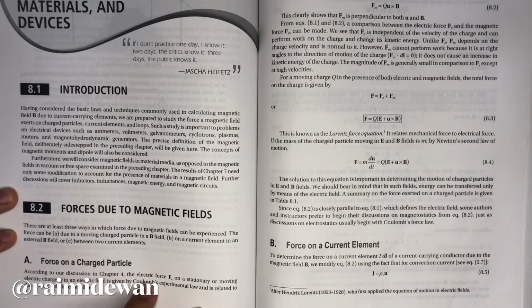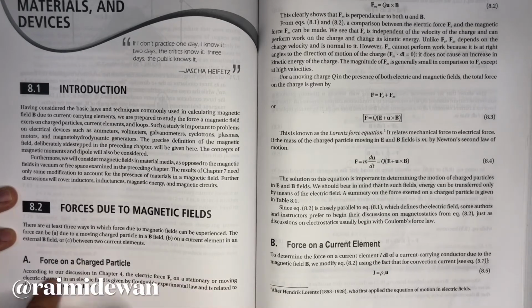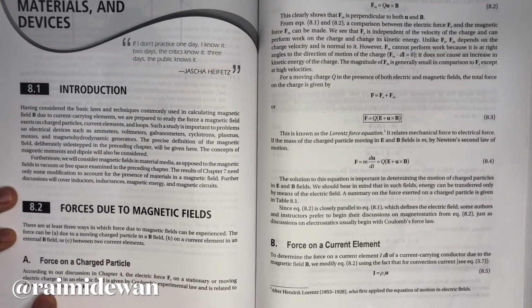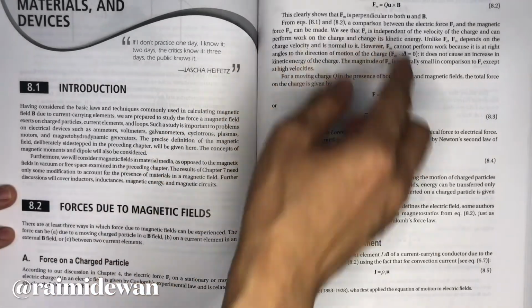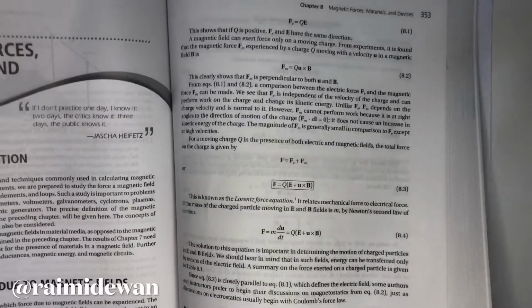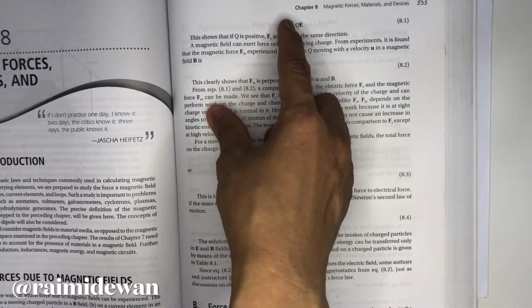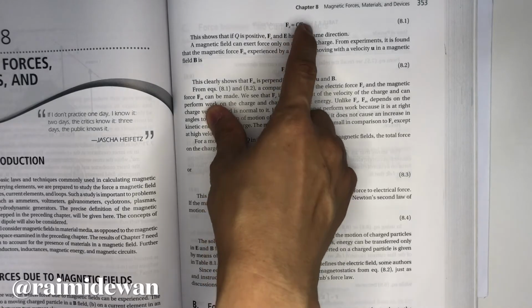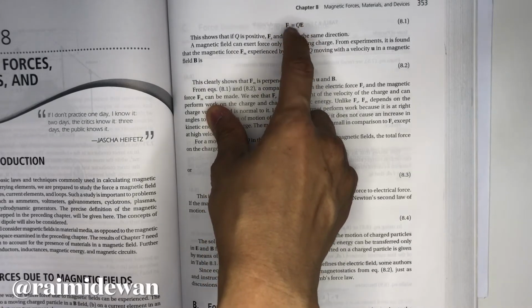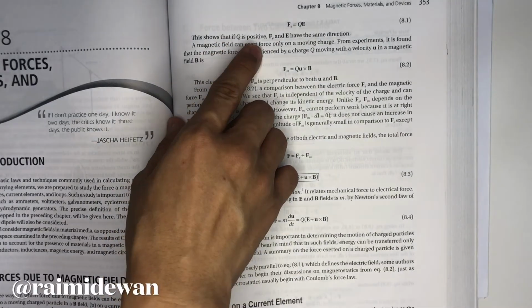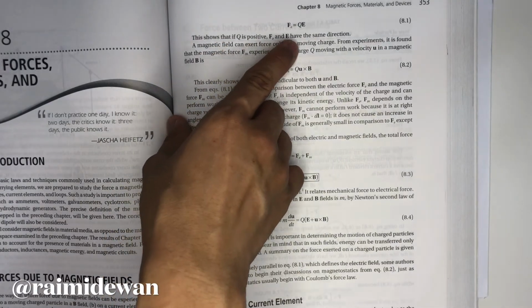The electric force Fe on a stationary or moving electric charge in an electric field is given by Coulomb's law, an experimental law, and is related to the electric field intensity E. So we learned that F equals QE. This is for the electric force. It shows that if Q is positive, then Fe and E will have the same direction.